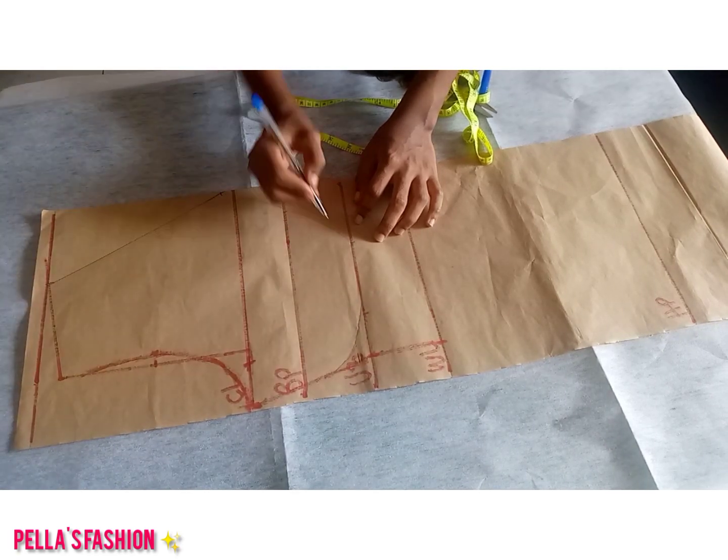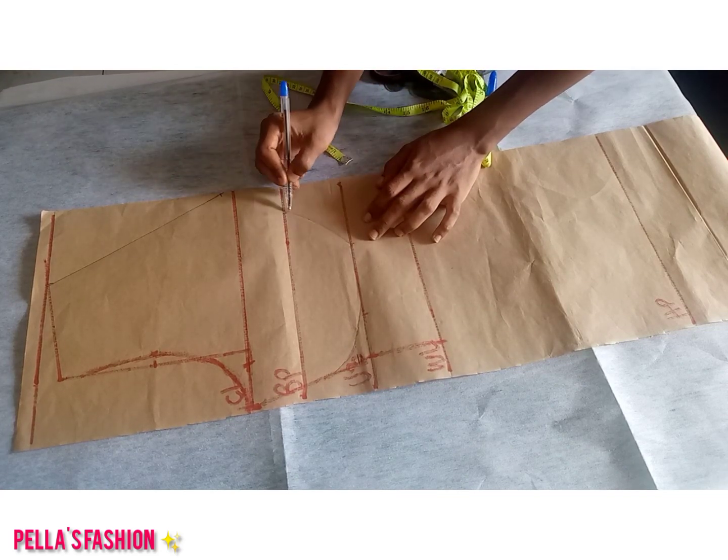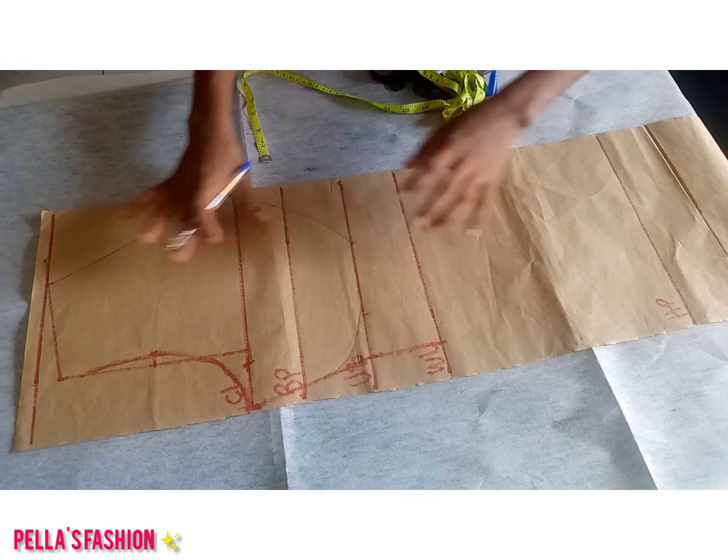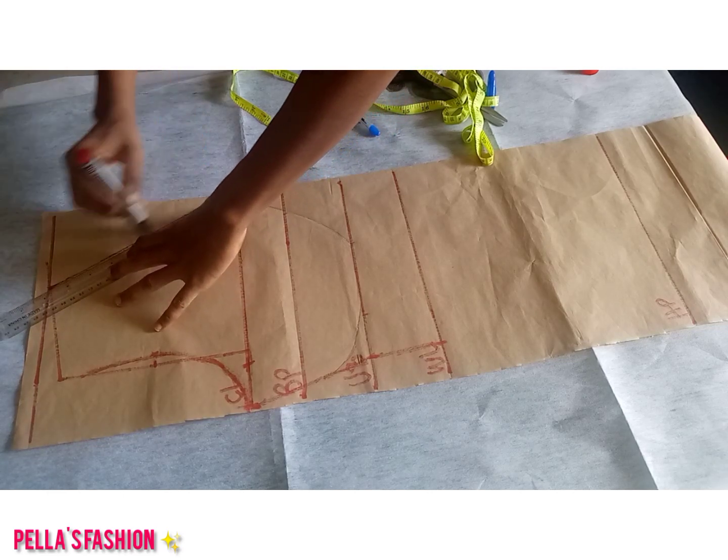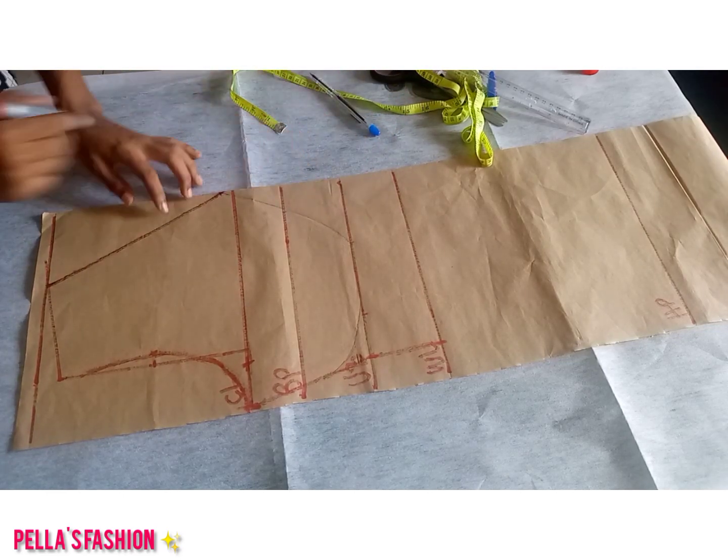Now it's not really showing, so I'll take my marker to make it bold enough for us to see clearly. Those points I'm just going to be connecting together.